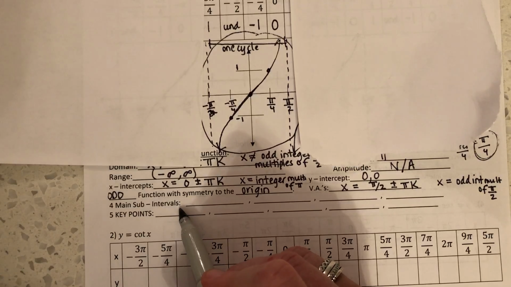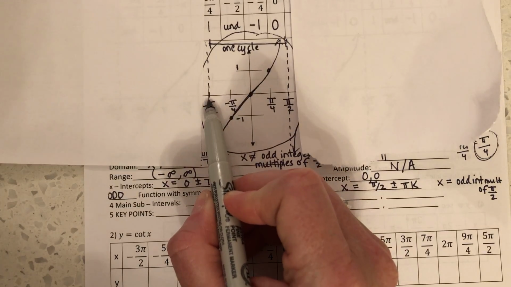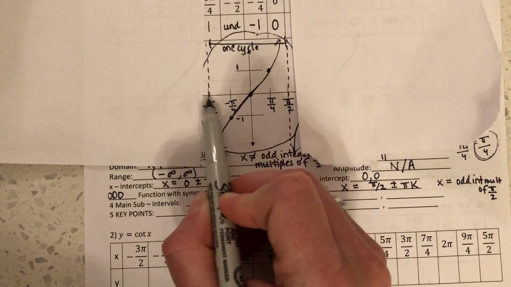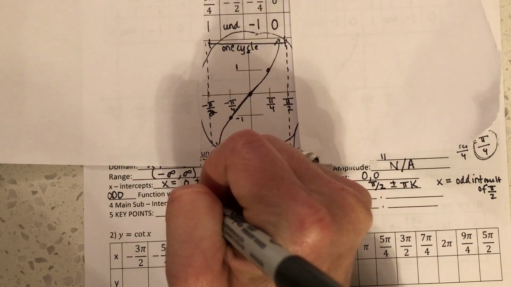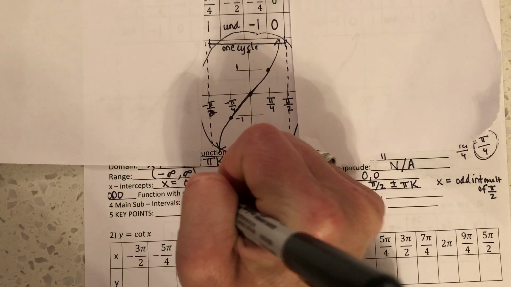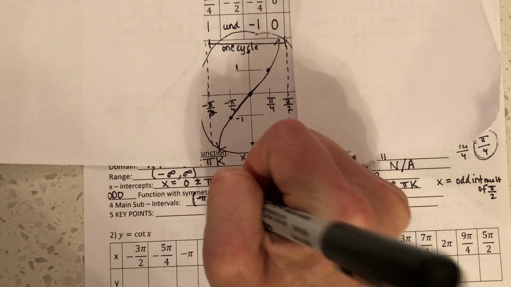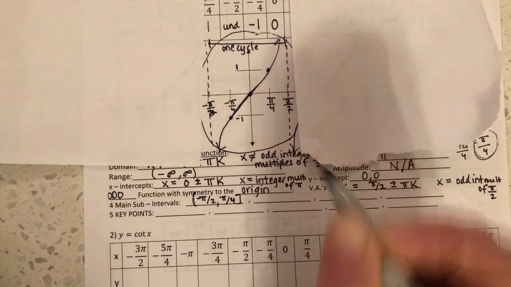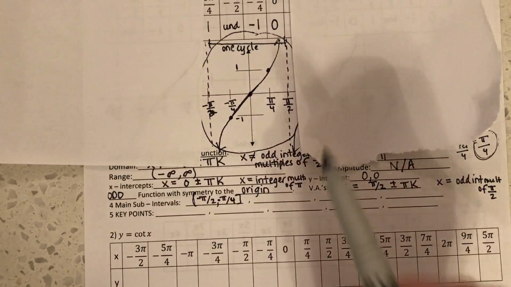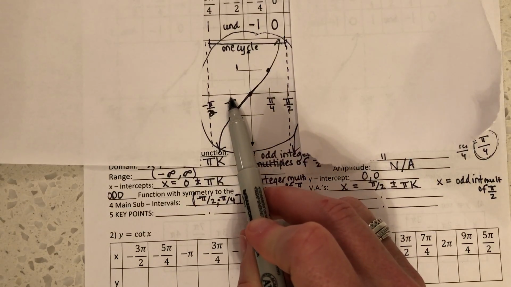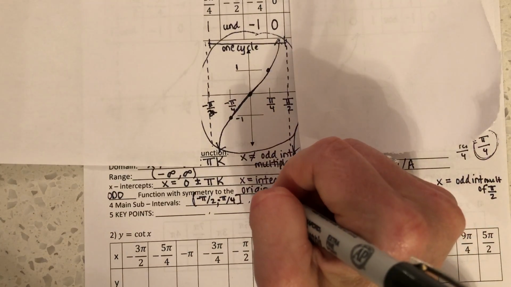So one subinterval is from negative pi over 2 to negative pi over 4, this subinterval right here. We can't include negative pi over 2 because it creates an undefined. Your next subinterval is from negative pi over 4 to 0.